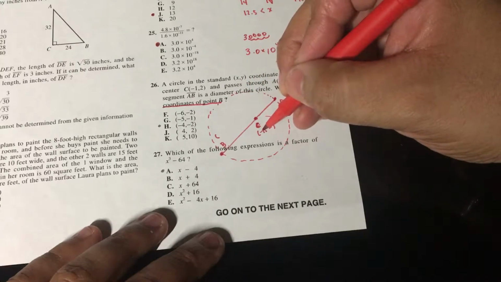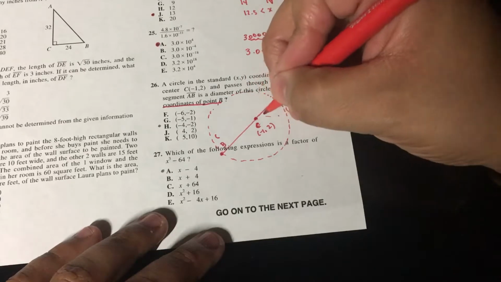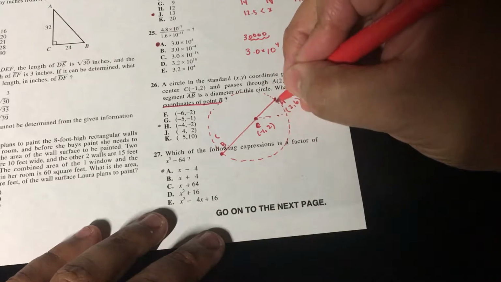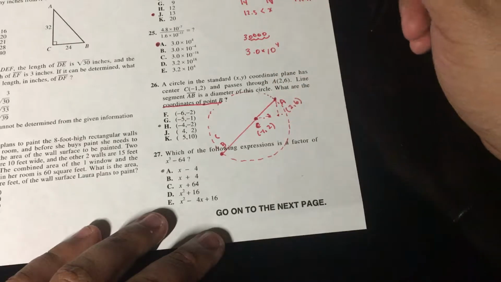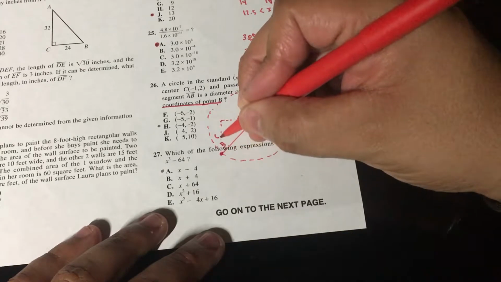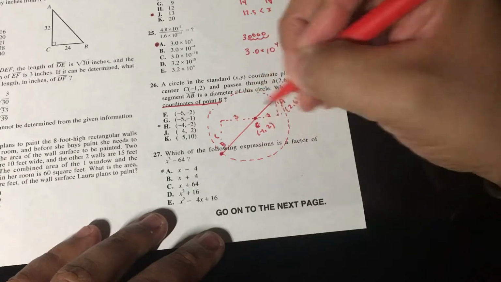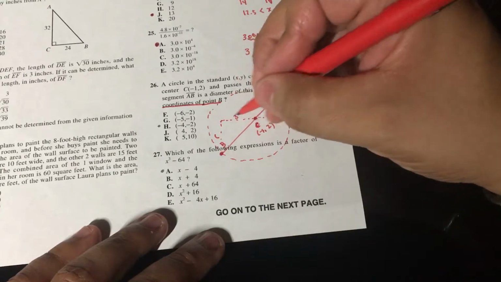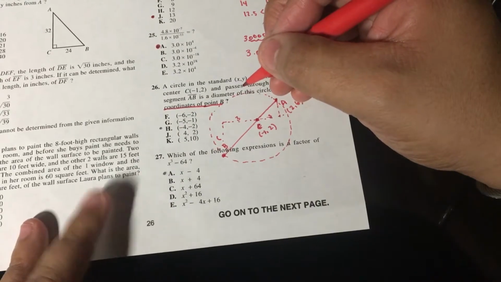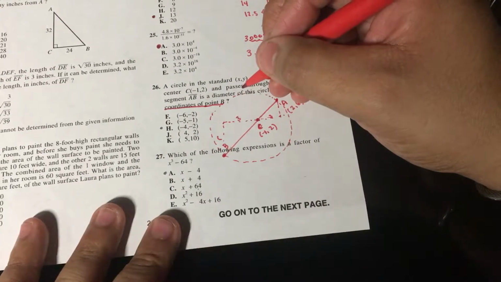So from -1 to 2 is 3 spots in the x direction. So that means I want to travel 3 spots to get over here. So if I go from -1 and I move 3 back this way, it's -2, -3, -4.